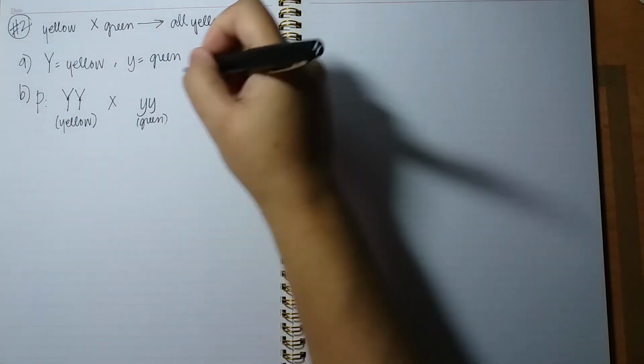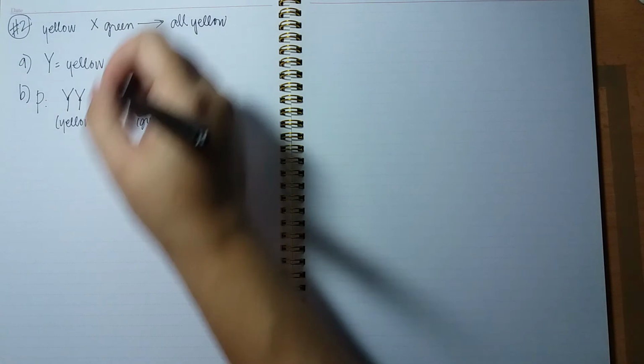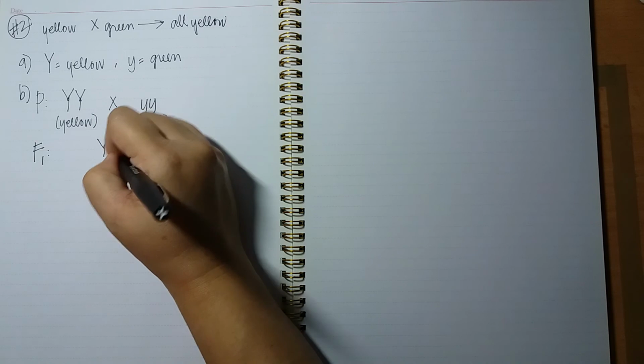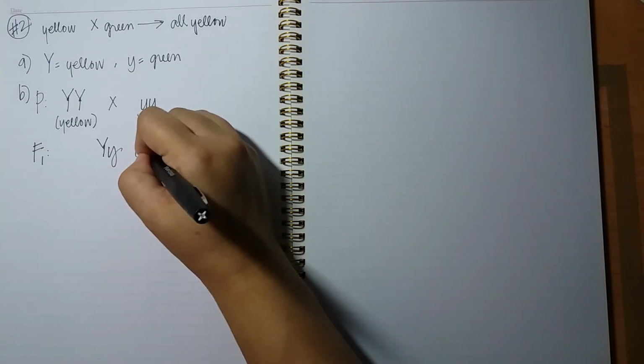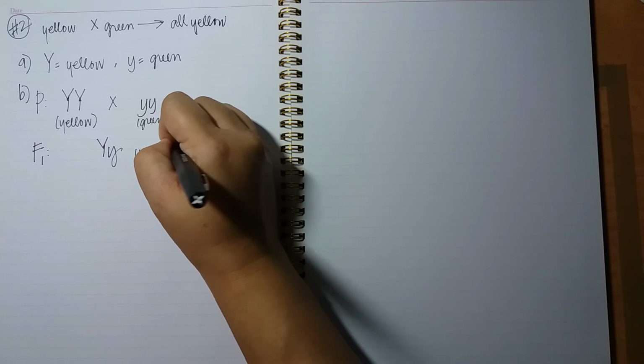So if two heterozygous plants are crossed, what is the genotypic ratio of the offspring? Okay? So if you write this cross out, what will happen is that you have F1 that is 100% heterozygous, right? And this would exhibit the trait of yellow peas.